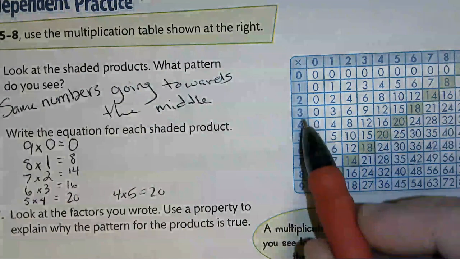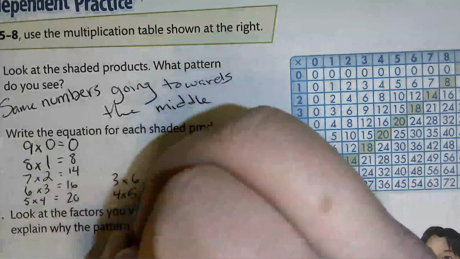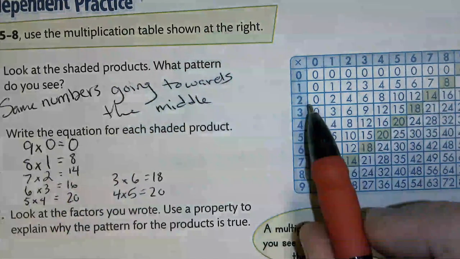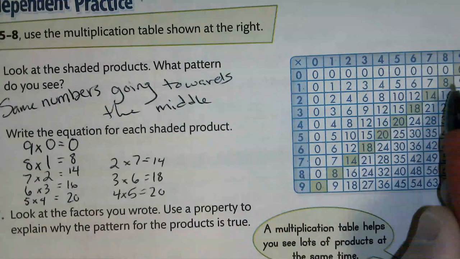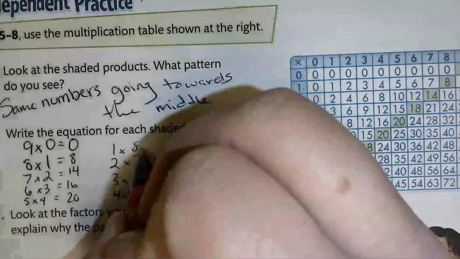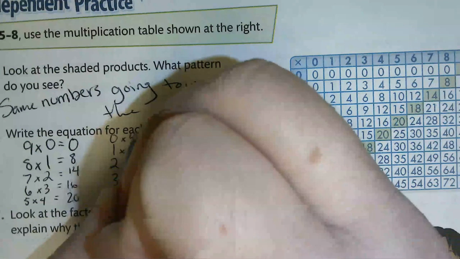And then I've got 3 times 6 equals 18. And then I've got 2 times 7 equals 14. 1 times 8 equals 8. And then 0 times 9 was 0.